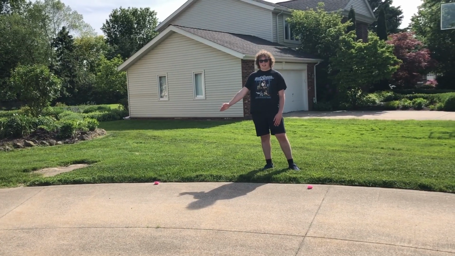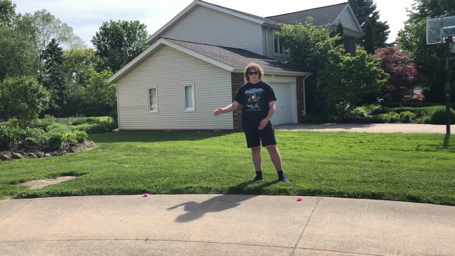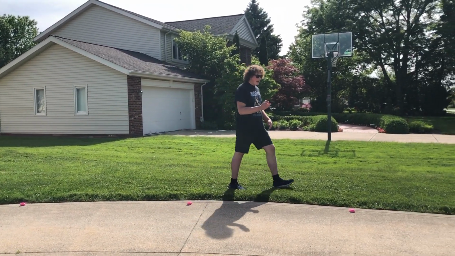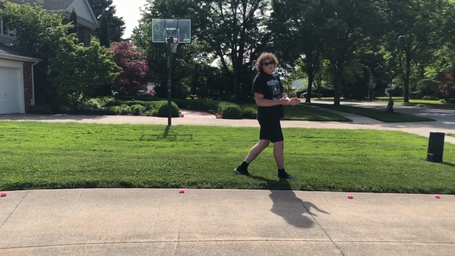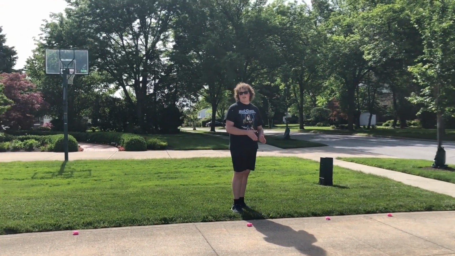Now we can see that he started here with a relatively large velocity and moved this way. And as we move along, the beanbags get closer together, indicating that he was moving with a decreasing velocity.